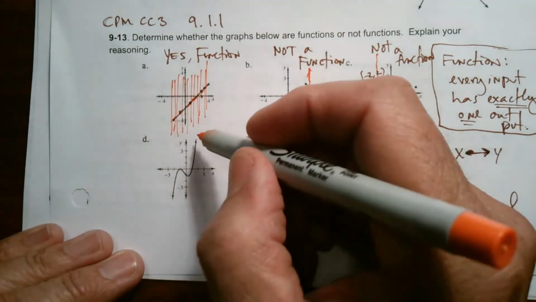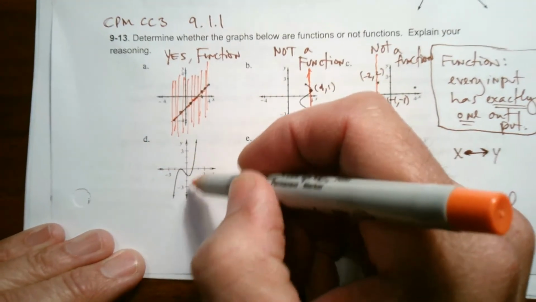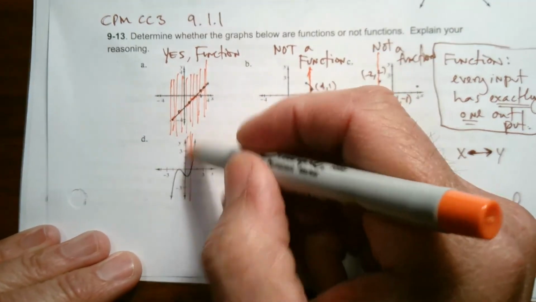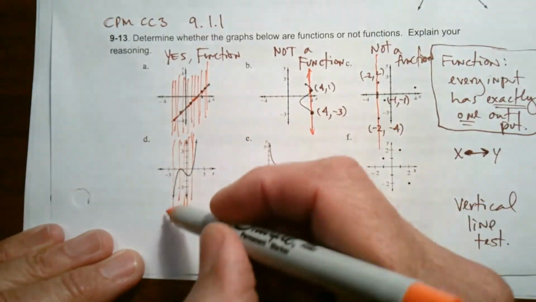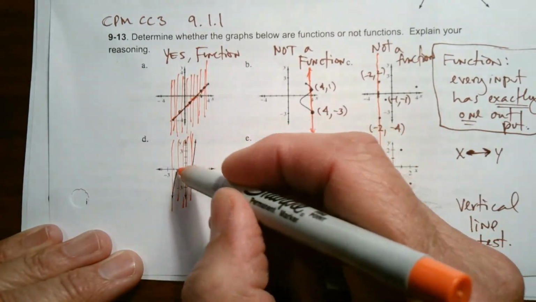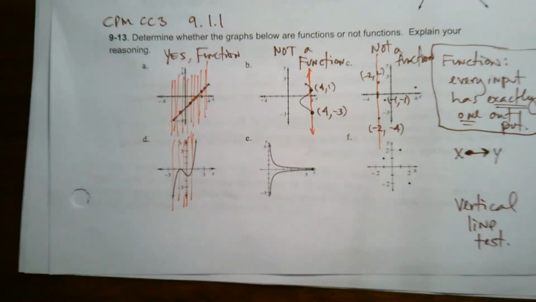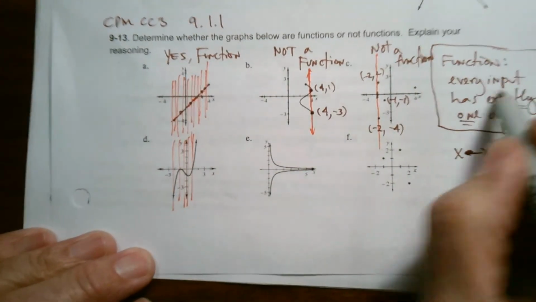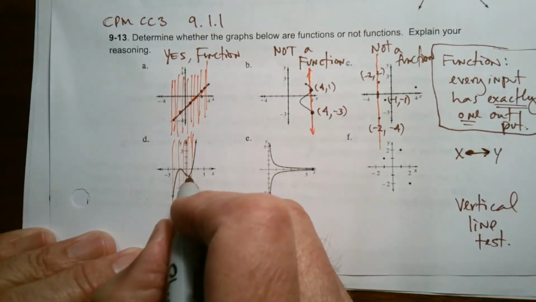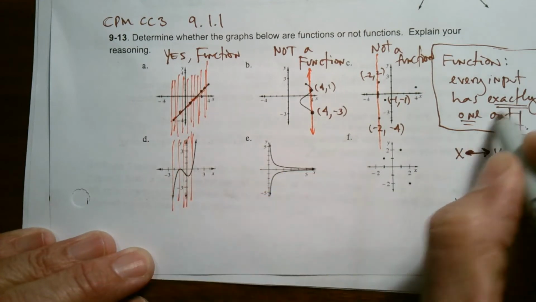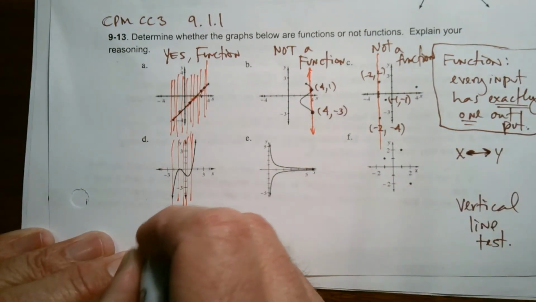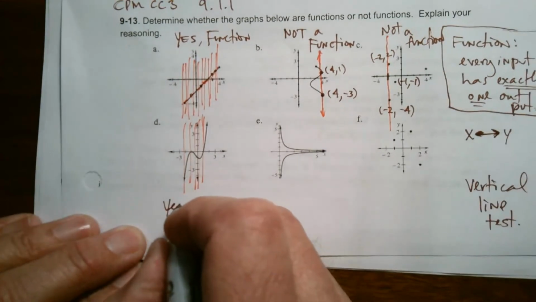So D, does D pass the vertical line test? If I draw a vertical line everywhere along this graph, I'm only ever hitting the actual graph itself once. And so, yes, every X value only has one output. So this one right here is also a function.